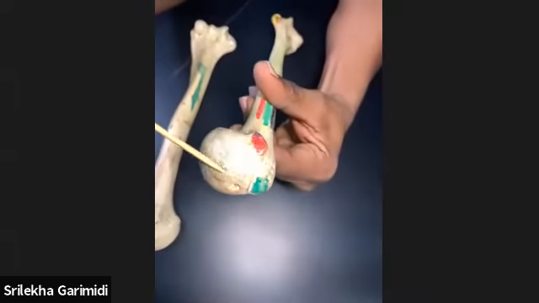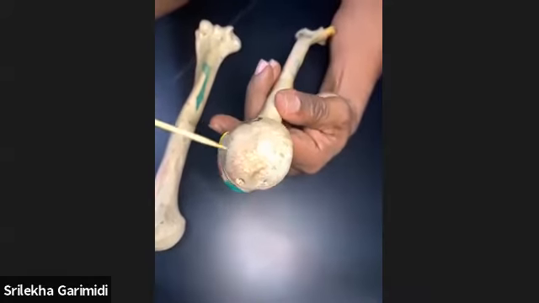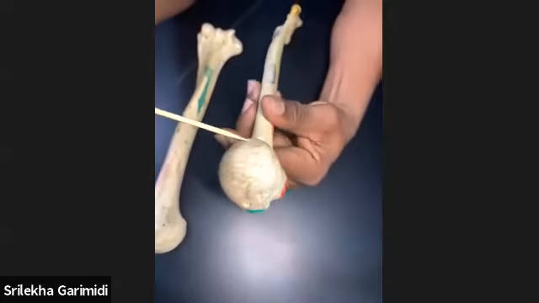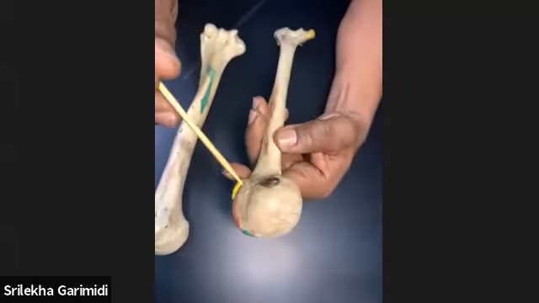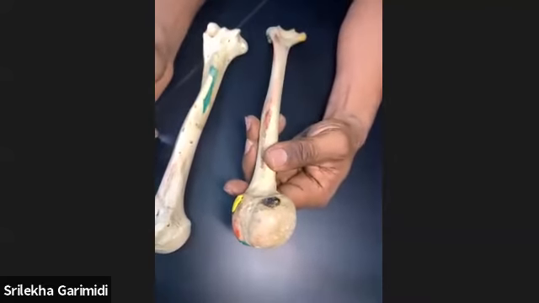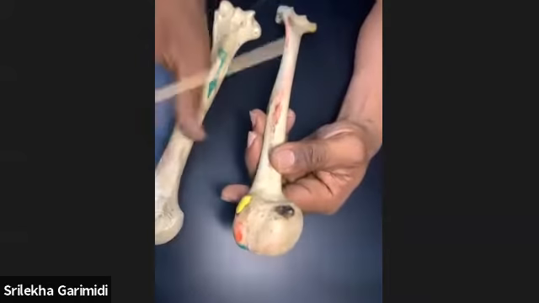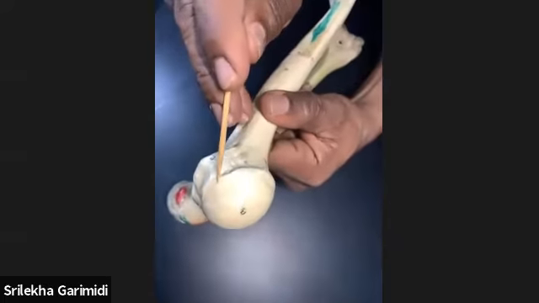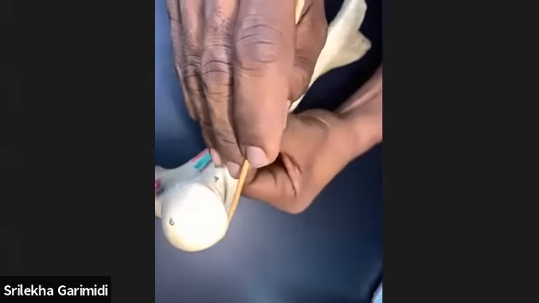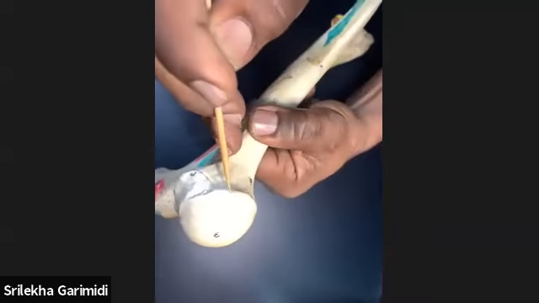So the upper end has a smooth, rounded head, as seen here, smooth, rounded head. And then, all right, let's use this one. This one is more obvious. Then around the head, we have the anatomical neck. So this is the anatomical neck.